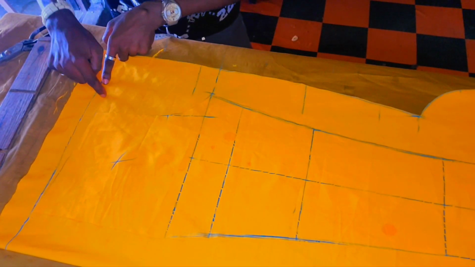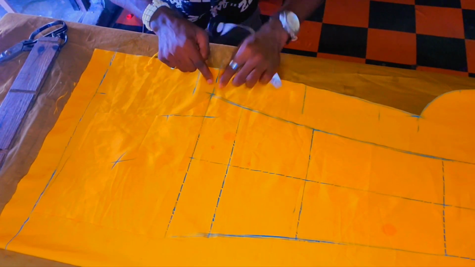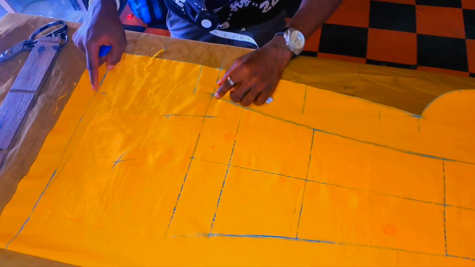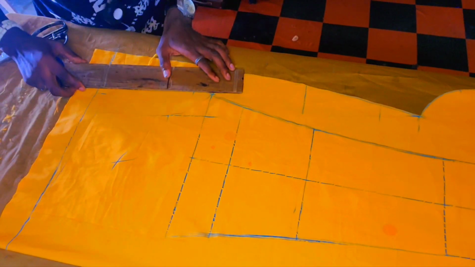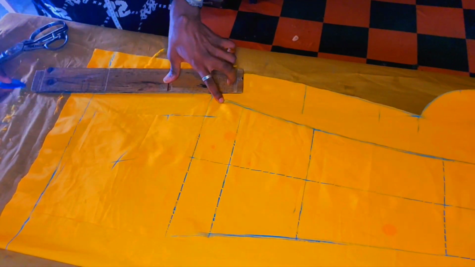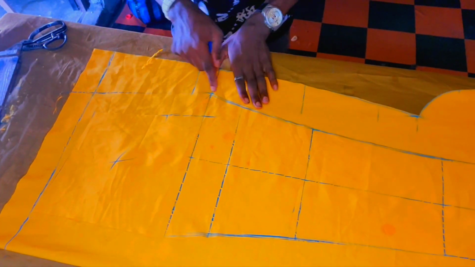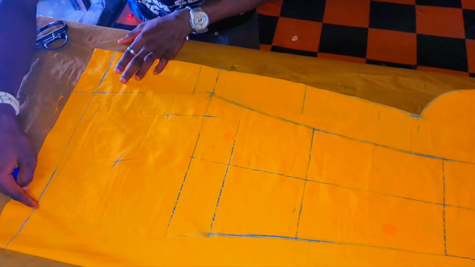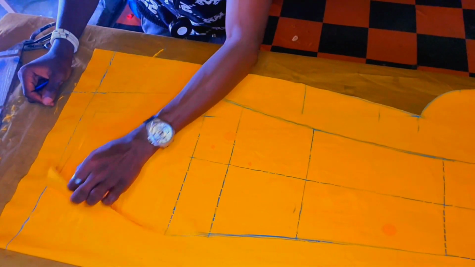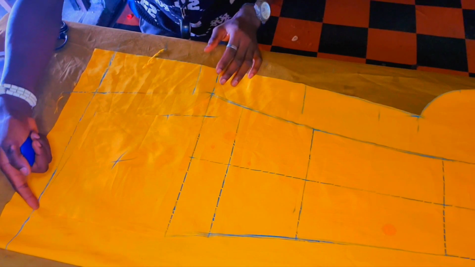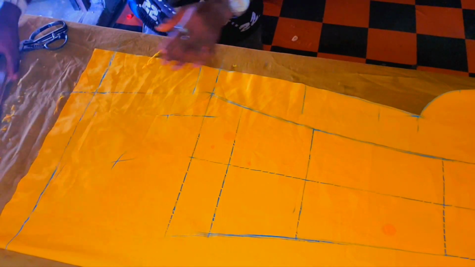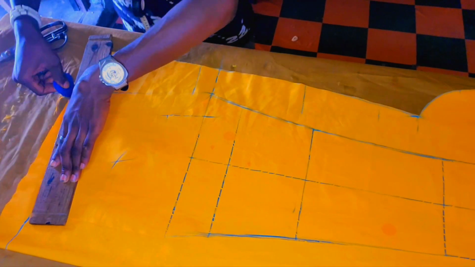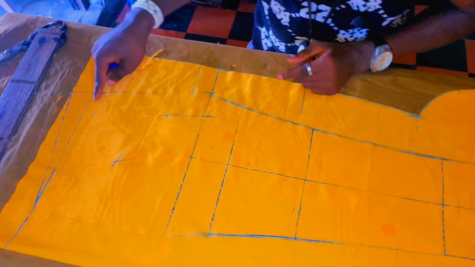Then you connect from that 2 inches to this point. See this point? So you connect from this point down to this point. So you see what I'm doing here now. From this point to this point. Now, that doesn't end there. From this point, you are going to draw a slant line down to this place. See what I'm having there, right?